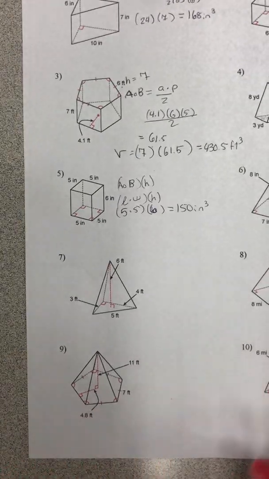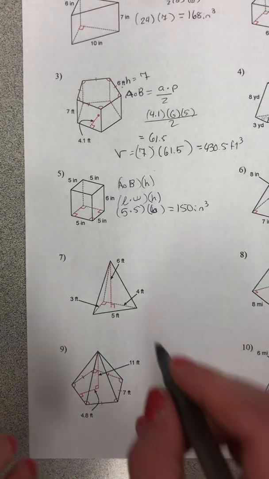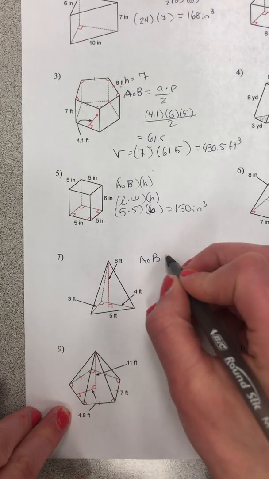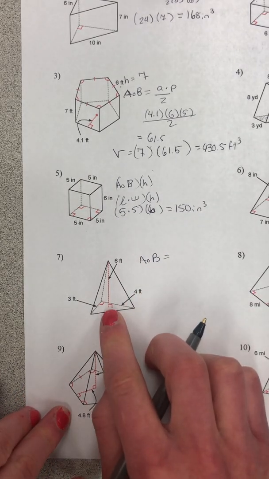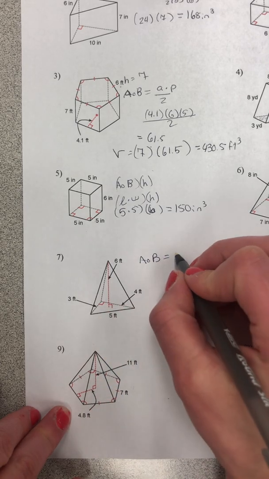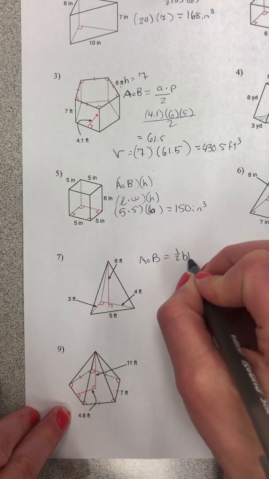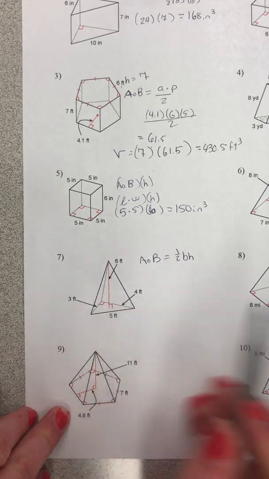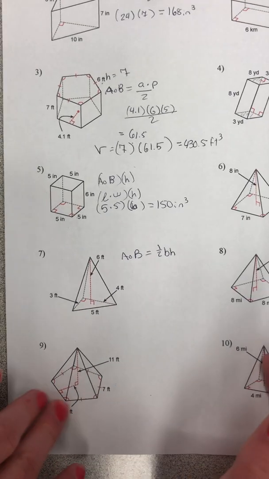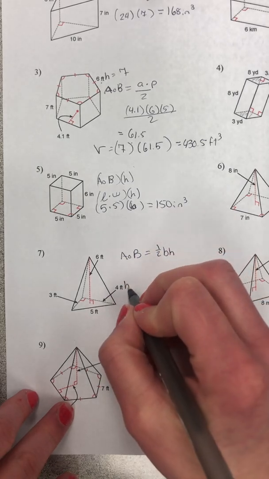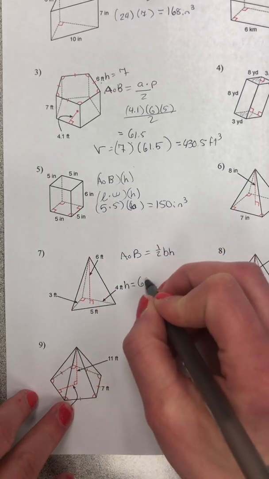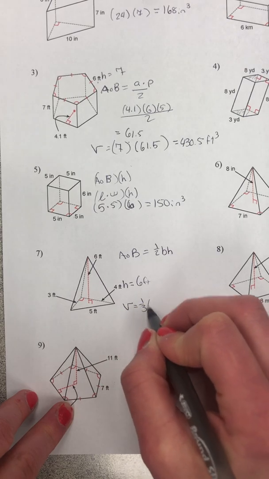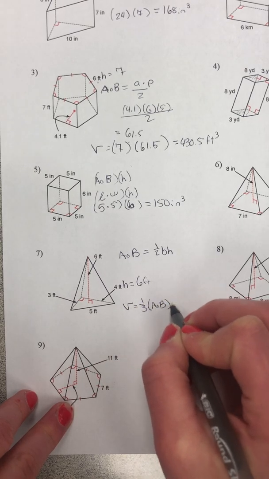We have 2 more to go through, and that's all we're going to see for today. Let's start with this one. We, again, need to find the area of the base. This time our base is a triangle. Because it is a triangle, we're going to have to use 1/2 base times height, and only looking at the small base of our triangle. The height of our entire figure is 6 feet. And the volume formula is 1/3 area of the base times the height.